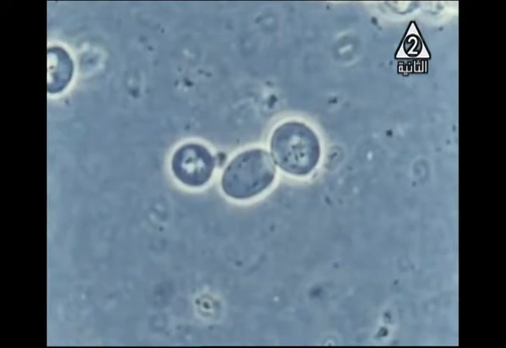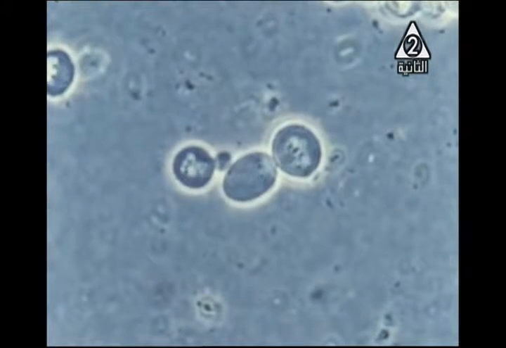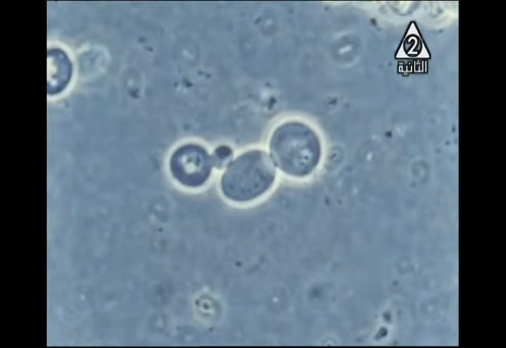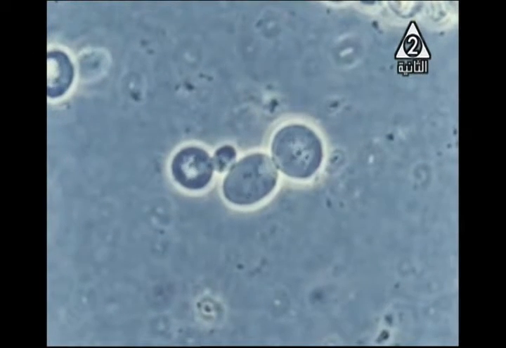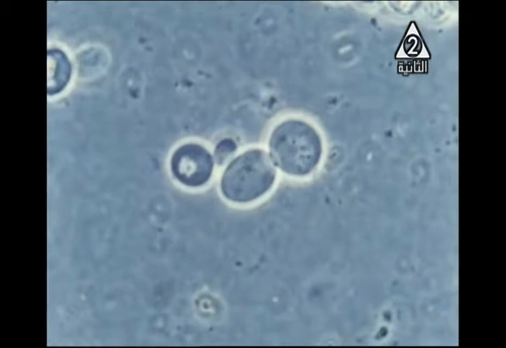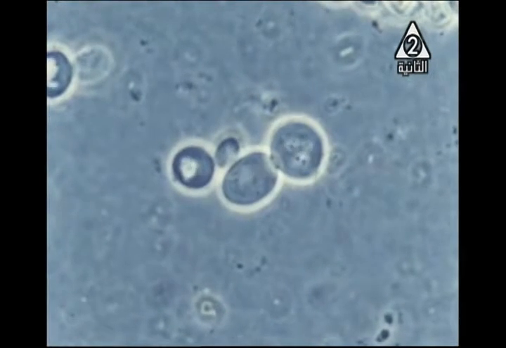The bud fully grows to produce a new cell identical to the parent cell, forming a colony, or the bud will separate to form a new cell.